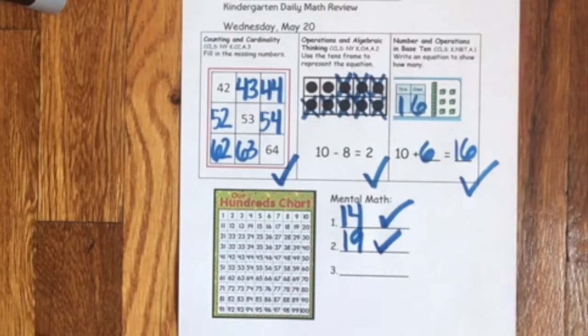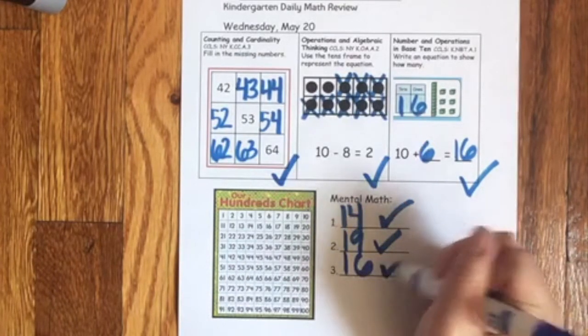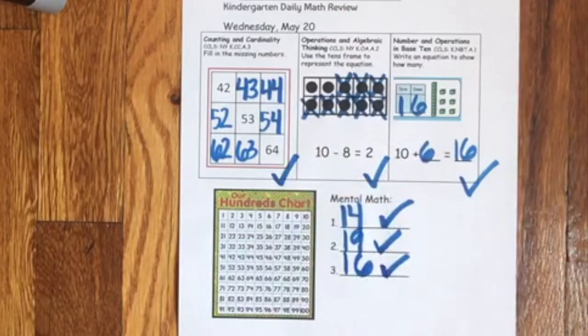10 plus 6 equals 16. Did you get that? Give yourself a check. Make sure you self-assess your work, and if you got anything wrong, you can always fix it and then give yourself a check.